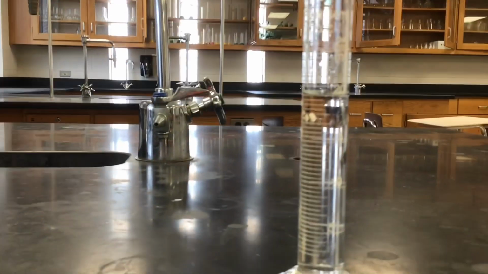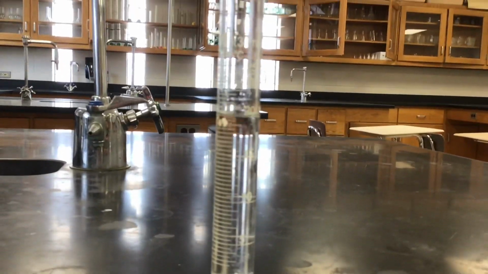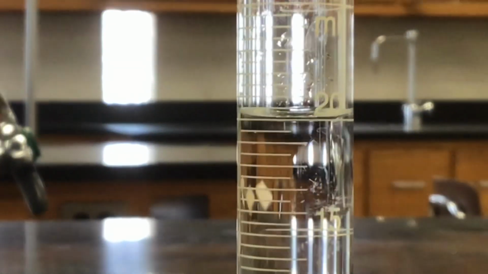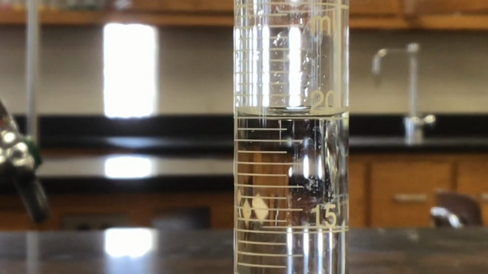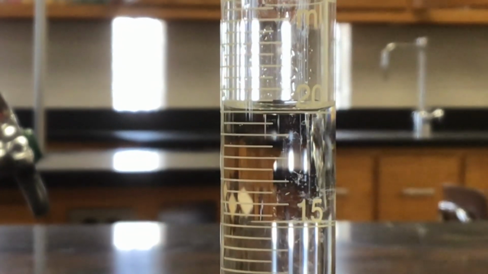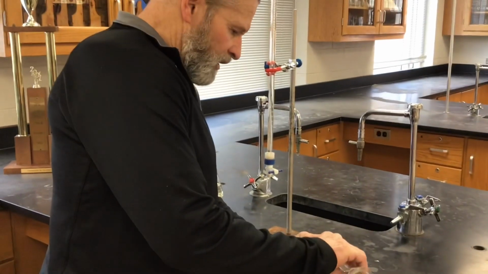Okay, you want to know the volume used. Hopefully it's right at 20 milliliters. Looks like you did a pretty decent job measuring it. Okay. So that's the volume of your strong acid. I'm going to add it to a beaker.